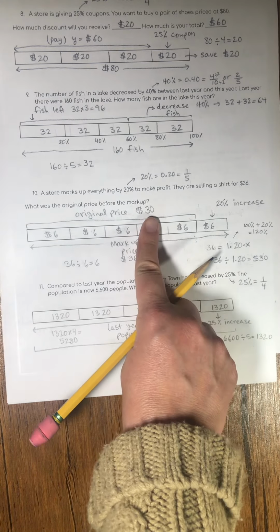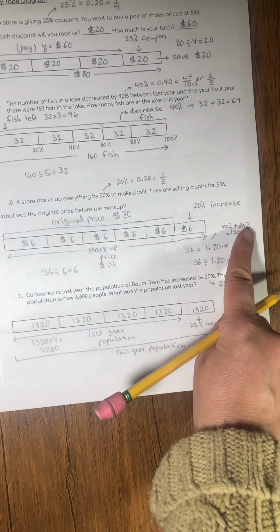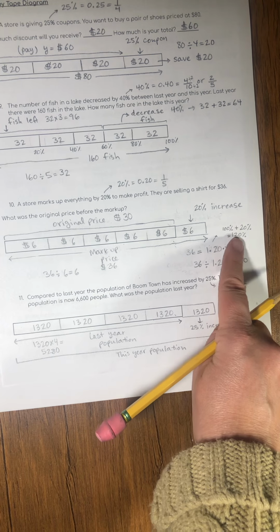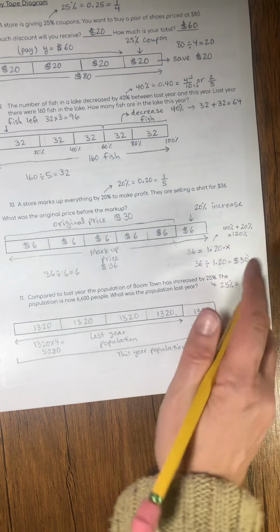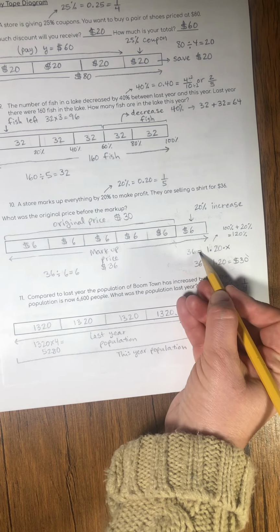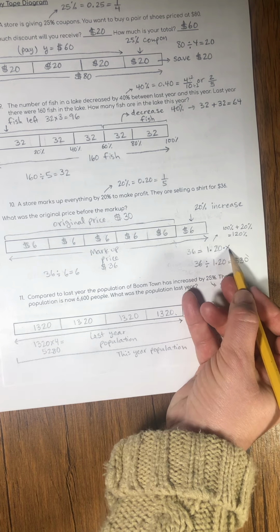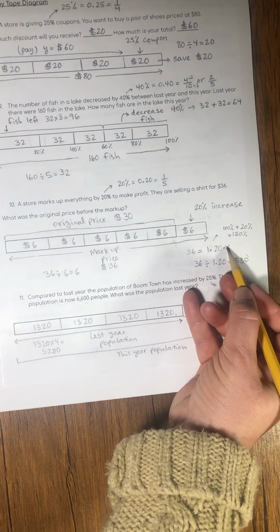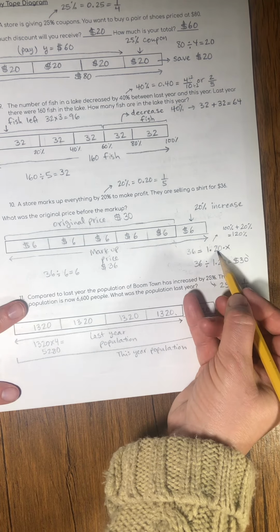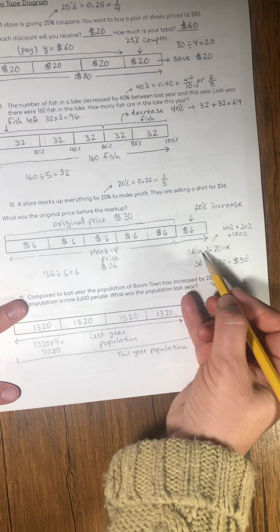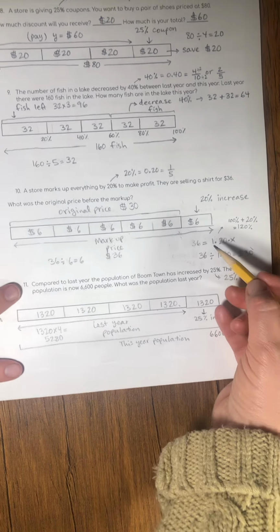If I wanted to solve this with an equation, I can say originally 100% plus 20%. So the item is marked up at 120%. 120% is 1.20. So I can say 36 is equal to 1.20 times x. X is the original price, which we don't know, which we are trying to solve. So in order to solve this equation, I have to divide 36 by 1.20. When I divide that, it gives me $30. So this would be solving it using an equation.